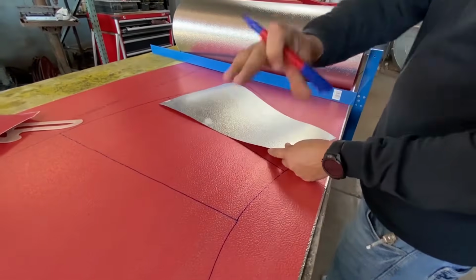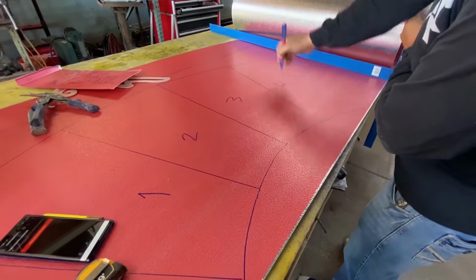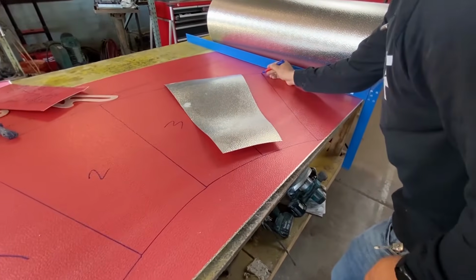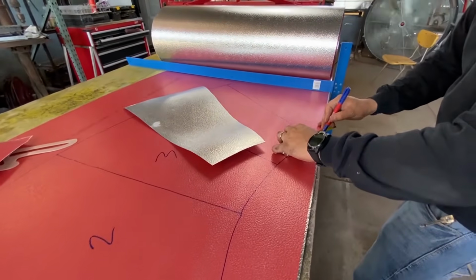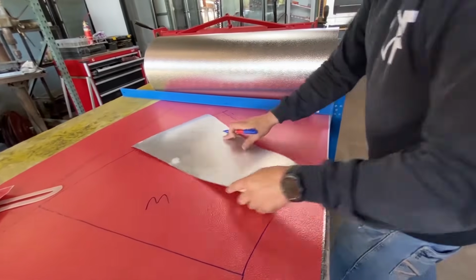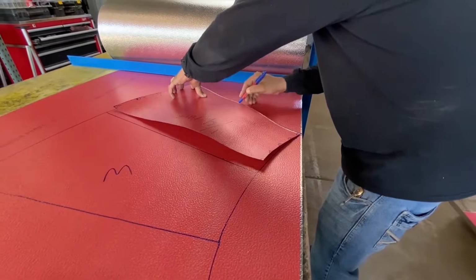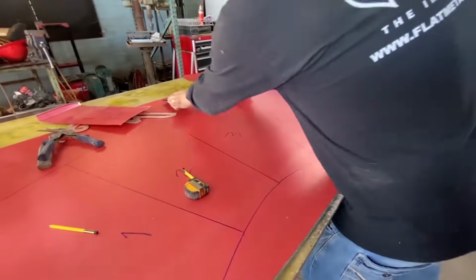And here we go. 1, 2, 3, and 4. Here we can give it a little overlap, about an inch. That's to be able to screw it. Something like that. And let's cut it.